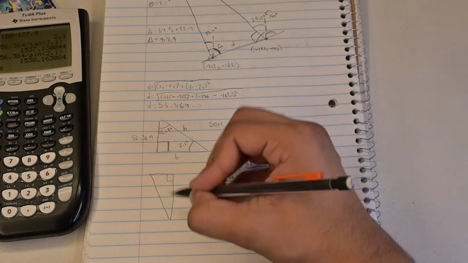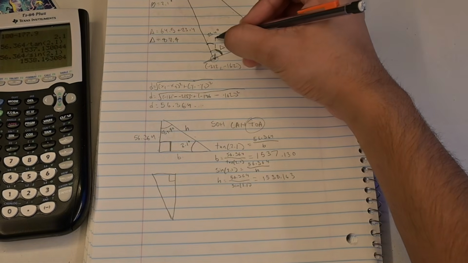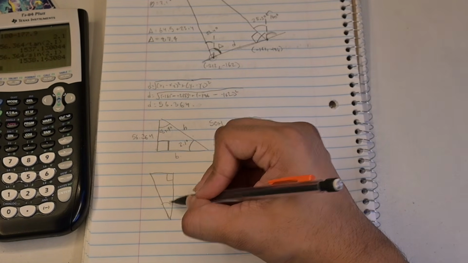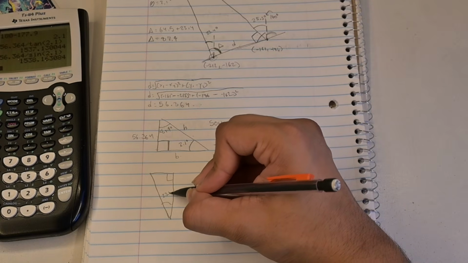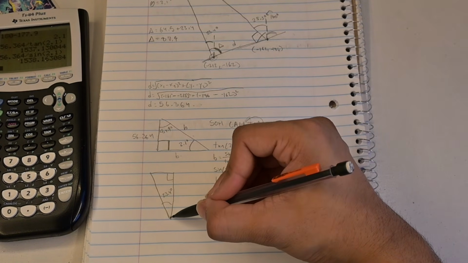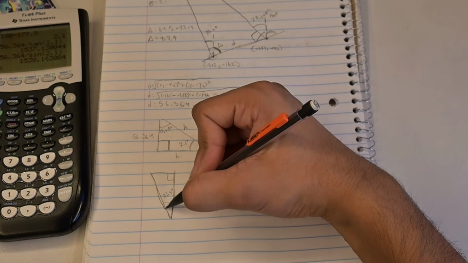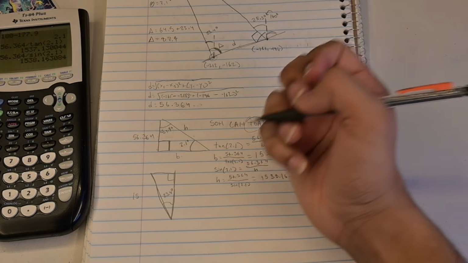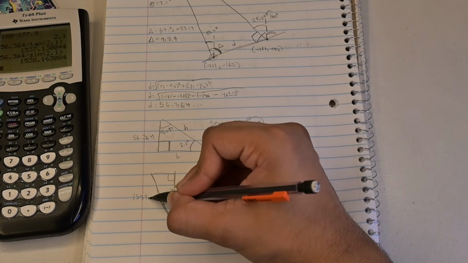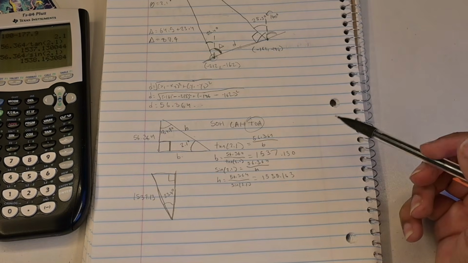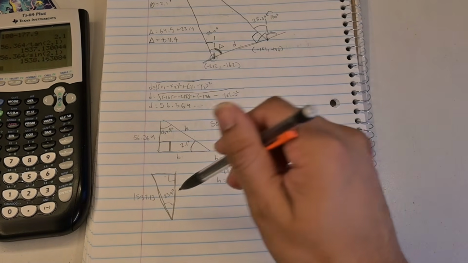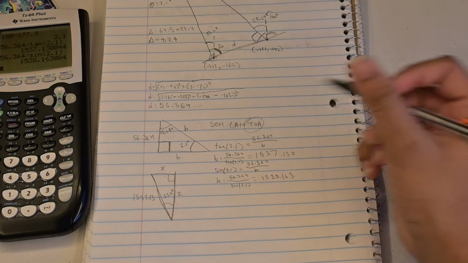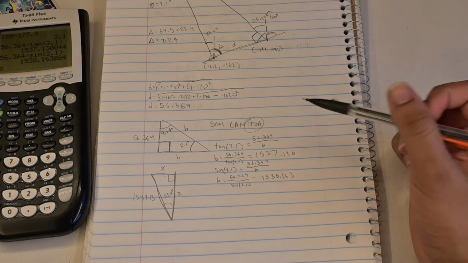This is 90 degrees, and this angle here is going to be our angle between the normal and our line. So we can say that that's 23.4 degrees. And this distance, the hypotenuse of this triangle, is going to be our base. So the hypotenuse is 1537.13. And so again, to find the x and the z, we're going to label the sides. This is going to be x, this is going to be z. And we're going to use the same trig stuff.